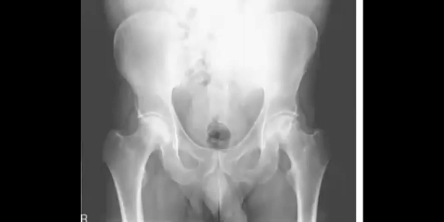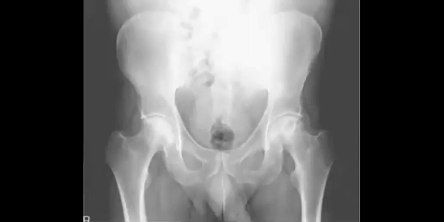Okay, last case in this stage, before we shift to the final stage. I think this one is an easy one. Try to describe it. It is a plain radiograph, pelvis, adult patient. The big title you will put is patchy sclerosis of both femoral heads.